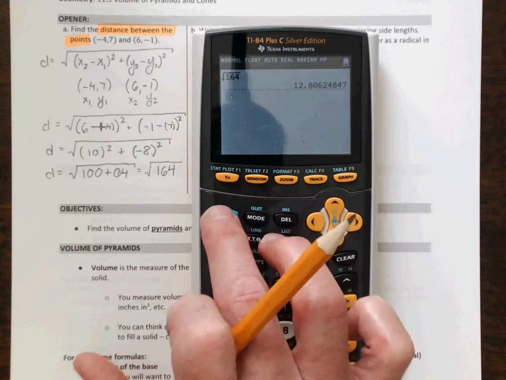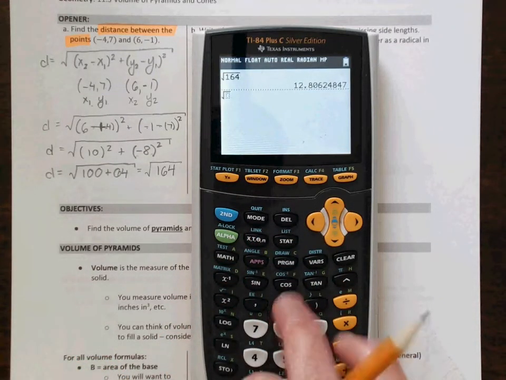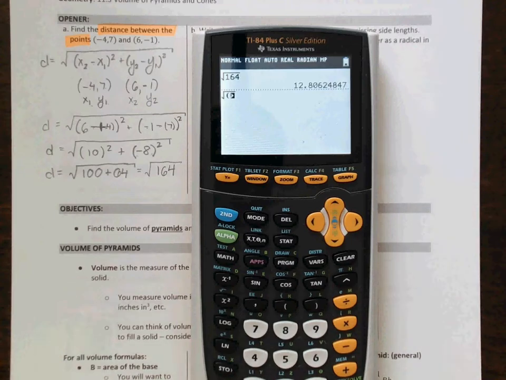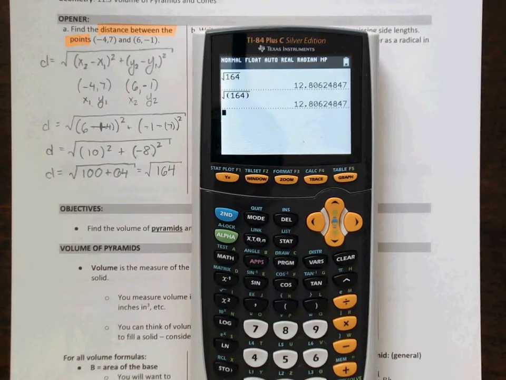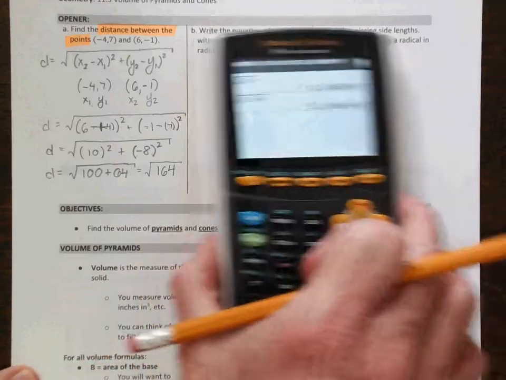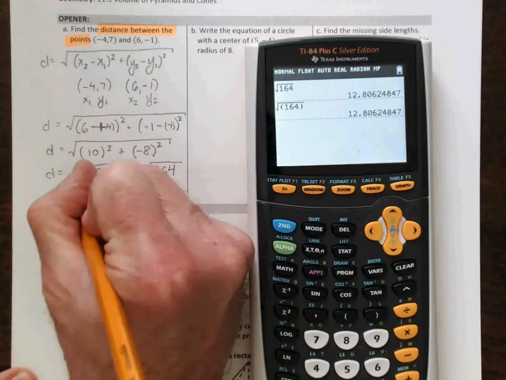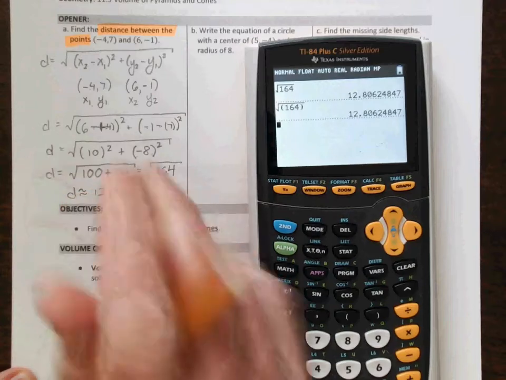So I want the square root button. Now on the scientific calculators it will usually give you automatically an open parentheses, and I'm going to enter 164. Close my parentheses, and I'm going to get about 12.81. So I'm going to do D is about equal to 12.81.